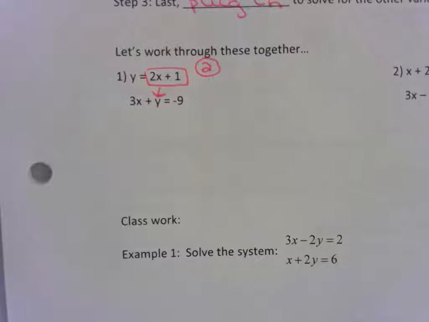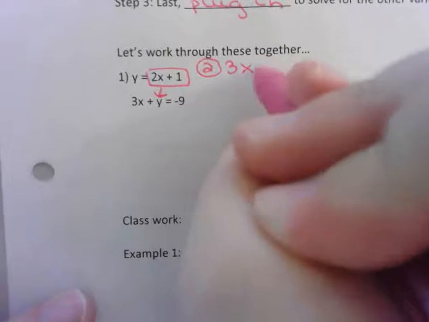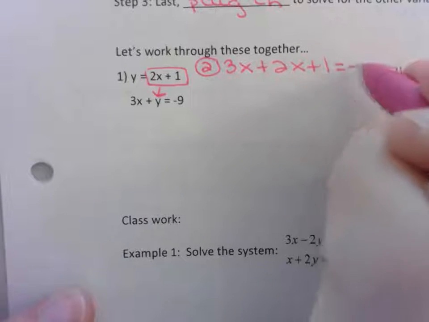2x plus 1 is the same thing as y. That is why y equals that. So I can take 2x plus 1 and plug it in for y in the other equation, like we did on the warm-ups where we had a equals a number and we plugged that in for a. It's the same thing. So that 2x plus 1 takes the place of y in my bottom equation. So my bottom equation looks like 3x plus 2x plus 1 equals negative 9.